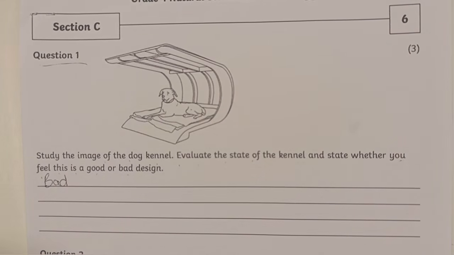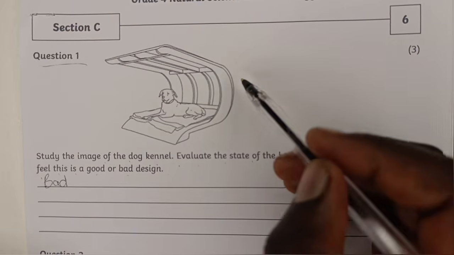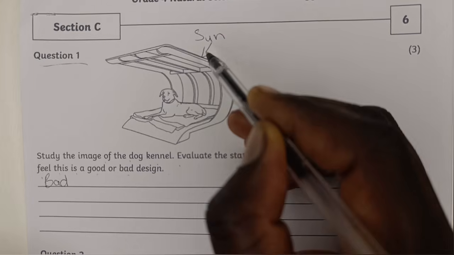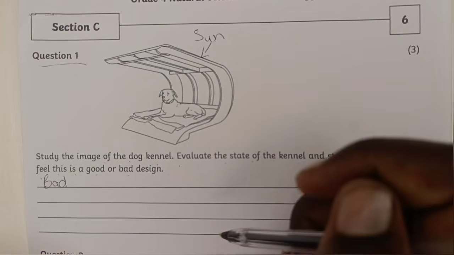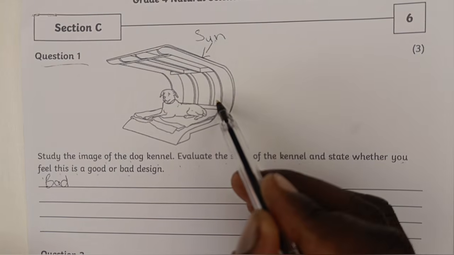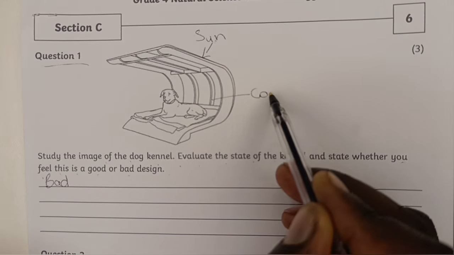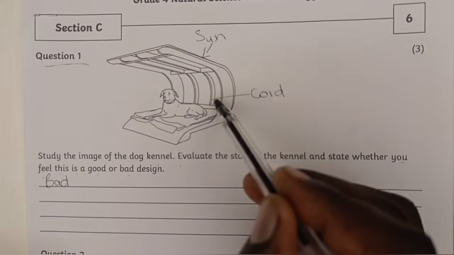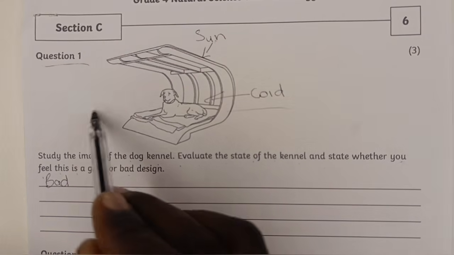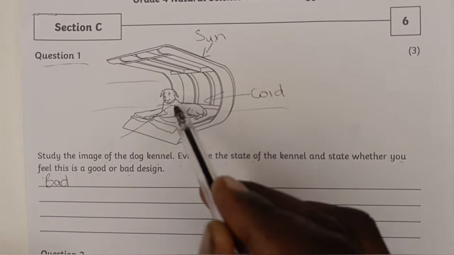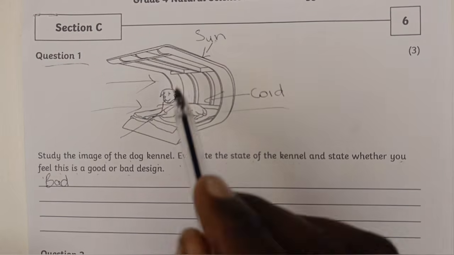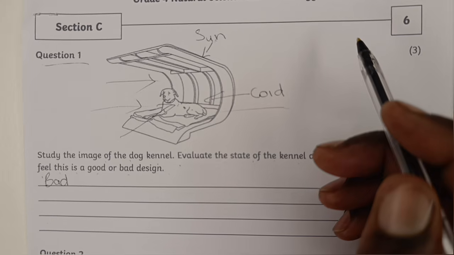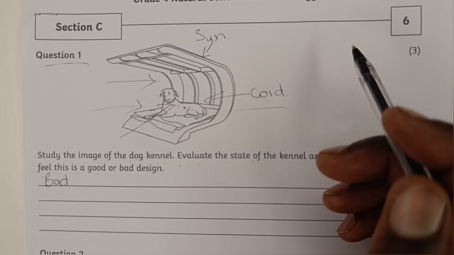I think this design is bad because a shelter should protect from the sun. Yes, this can protect the dog from the sun. It should protect the dog from cold, but it is not closed up for cold. It means here wind can just blow however it wants. So this shelter does not protect the dog from cold conditions.